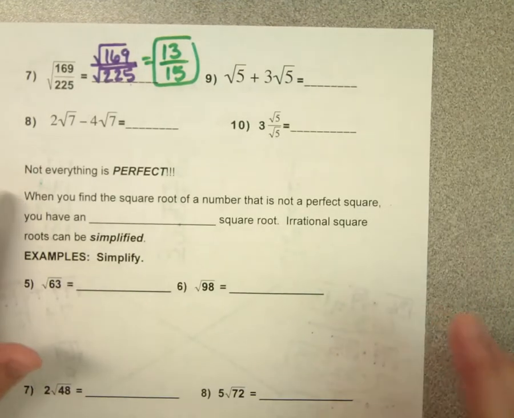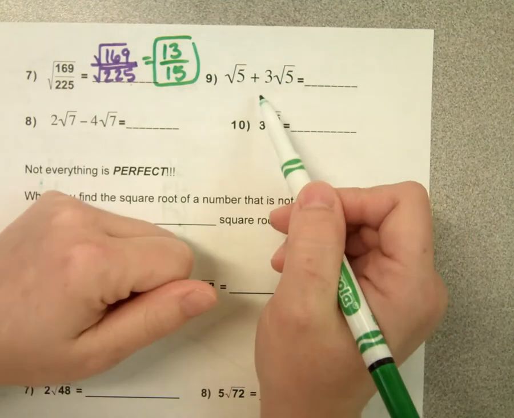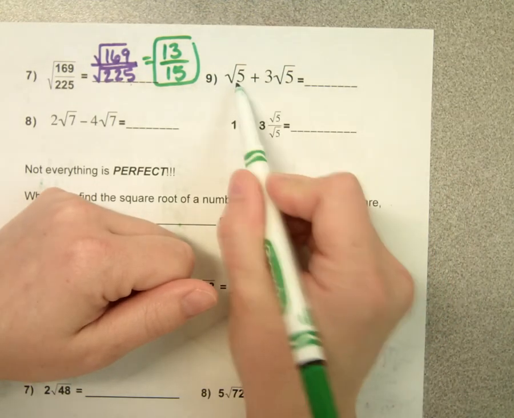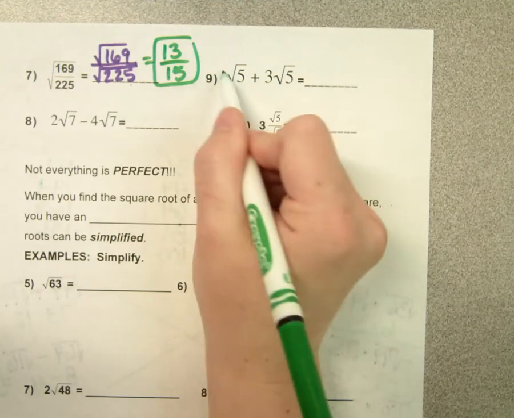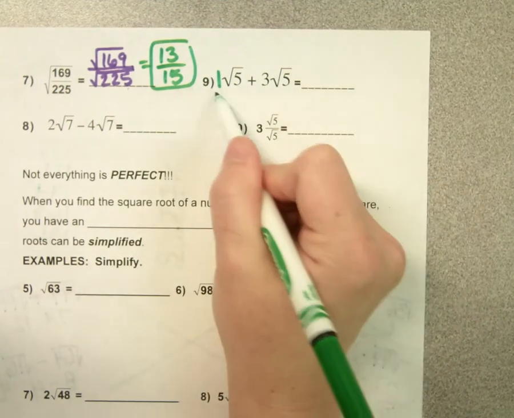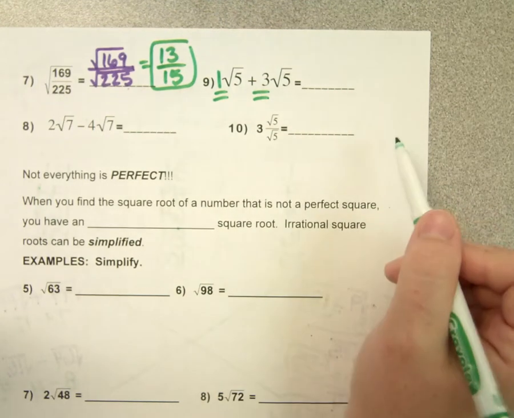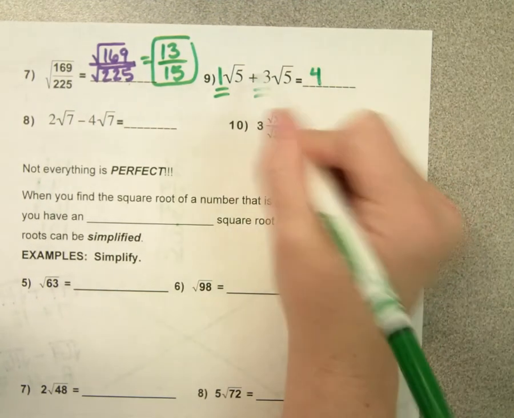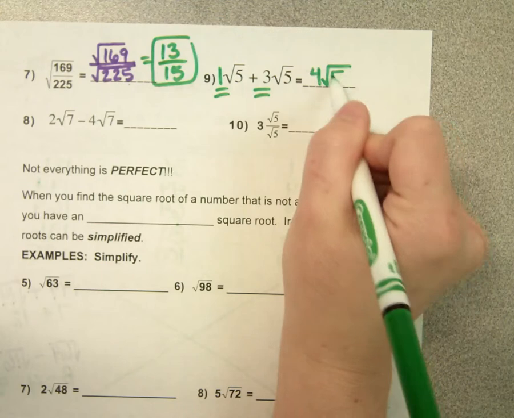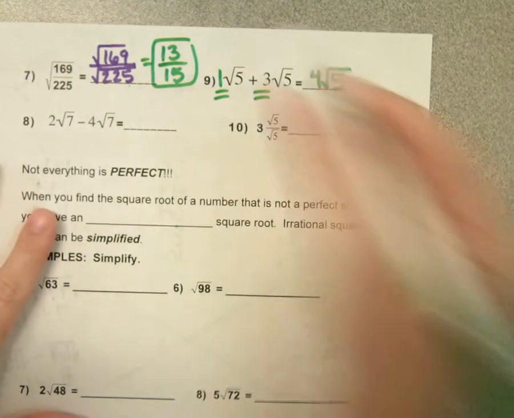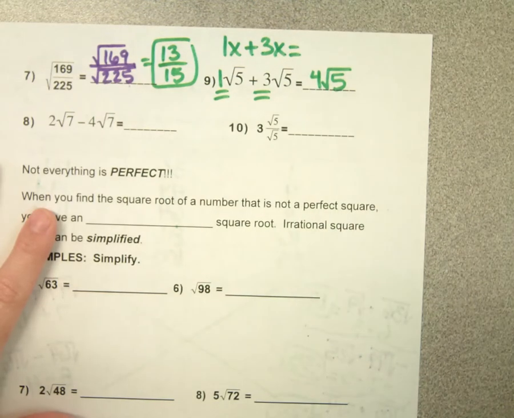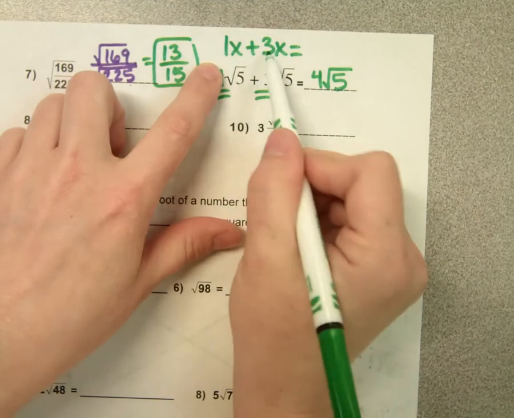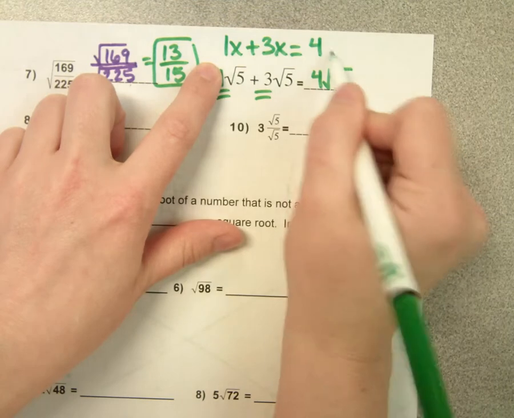Okay, now number 9. This is an example of adding. To add, the numbers underneath the radical have to be the same. Do you know what's out in front of this? You just don't see it? 1. Okay, so when you're adding, you just add the outside numbers. What's 1 plus 3? 4. And then whatever's under the radical just recopies. If you add 1x plus 3x, what's that? 4x. You really only add the 1 and the 3, and then the x part just recopies.